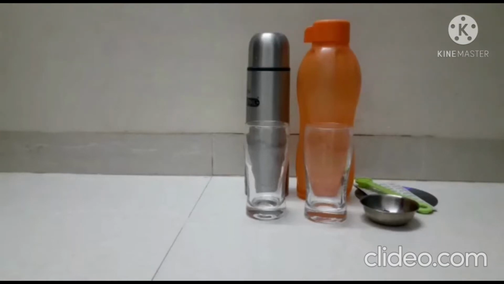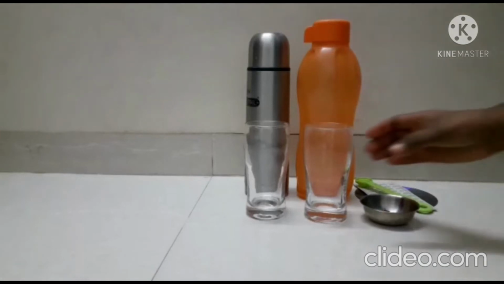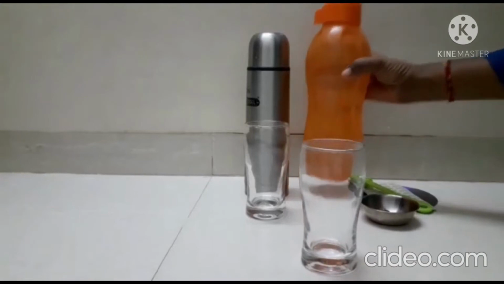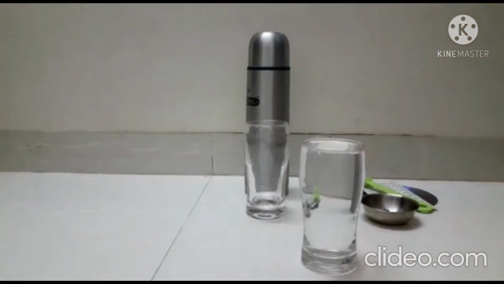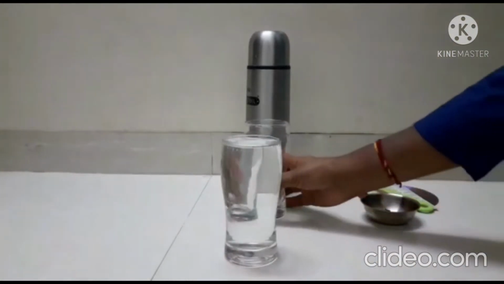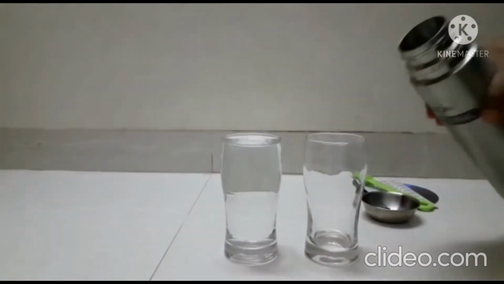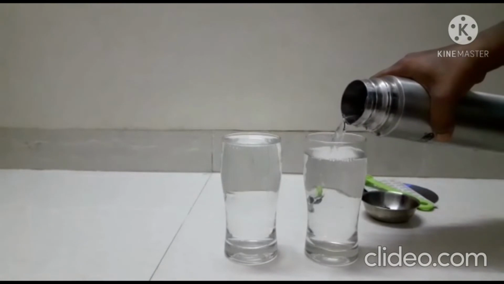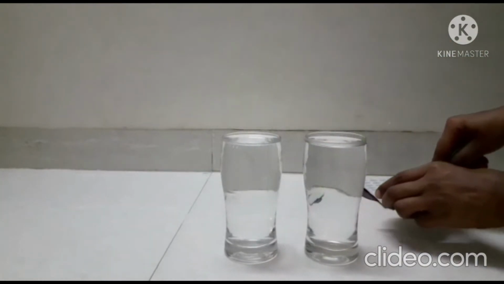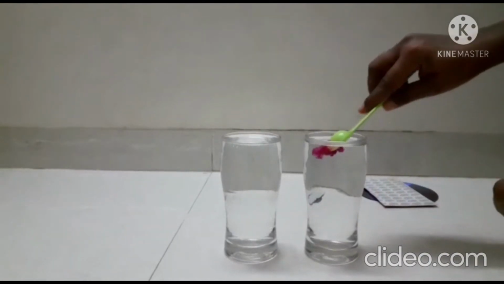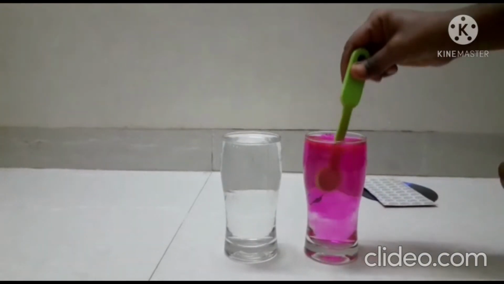Now let's do the opposite and see what happens. To do this, take another glass and pour some cold water into it. Next, take another glass and pour some hot water into it. Now add some color to the glass containing hot water and mix it well.